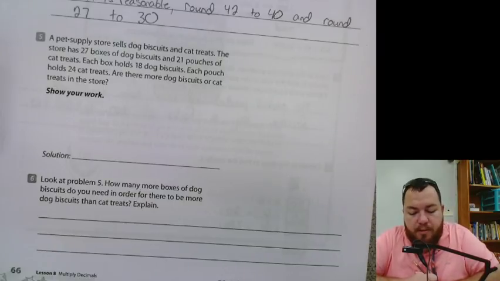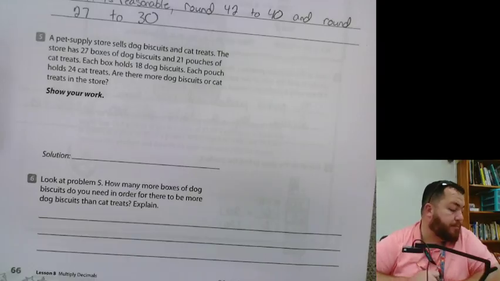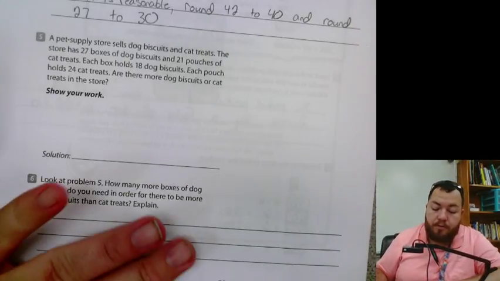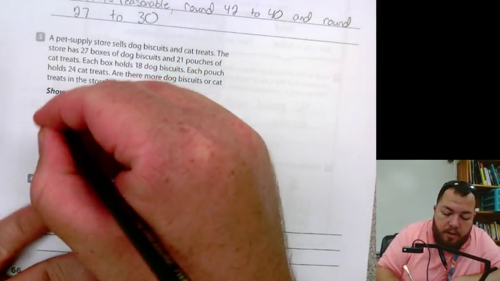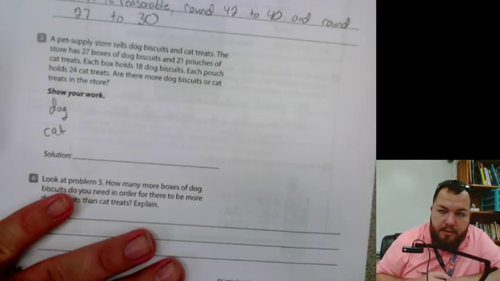A pet supply store sells dog biscuits and cat treats. The store has 27 boxes of dog biscuits and 21 pouches of cat treats. Each box holds 18 dog biscuits. Each pouch holds 24 cat treats. Are there more dog biscuits or cat treats in the store? Show your work. So first thing we need to do is solve for dog biscuits, cat biscuits.